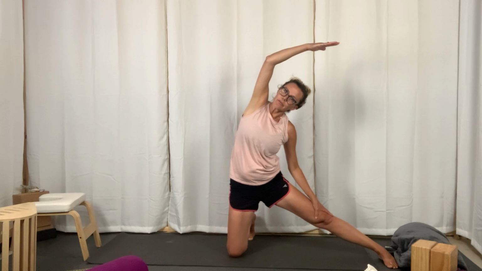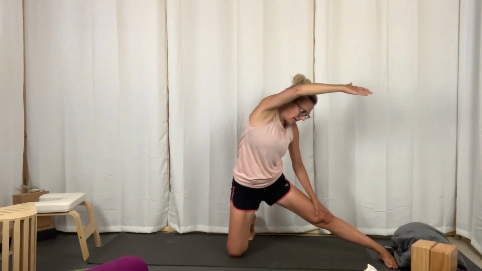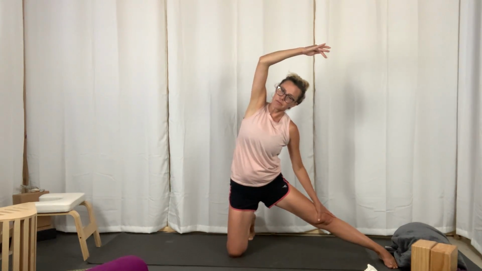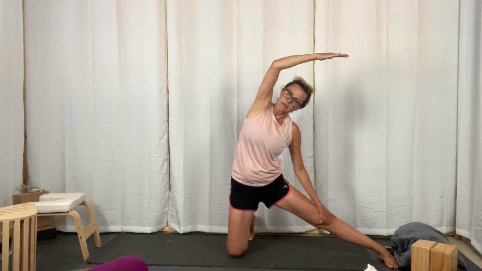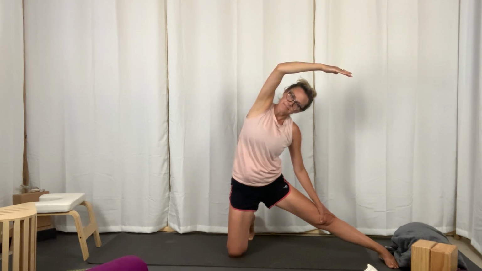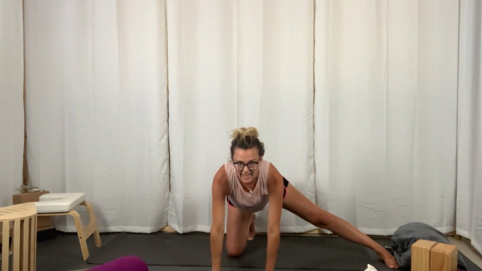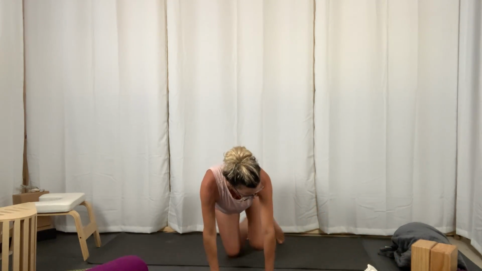Come on up for the side bend. Side bend. So my ribs are stacked on top of my hips, and I'm just going to reach over without rotating. Okay, so as soon as you start to rotate that rib cage, you're not staying in this frontal plane. You're moving into transverse. Breathe into the rib cage. And then come on up. And we'll come back onto hands and knees and slide the feet back in.